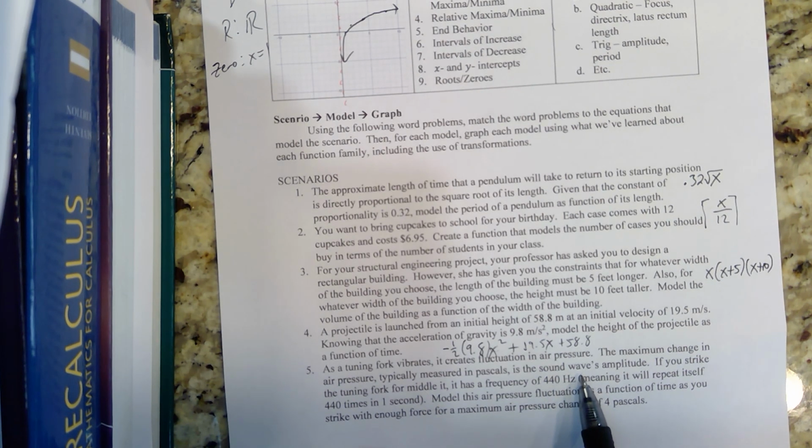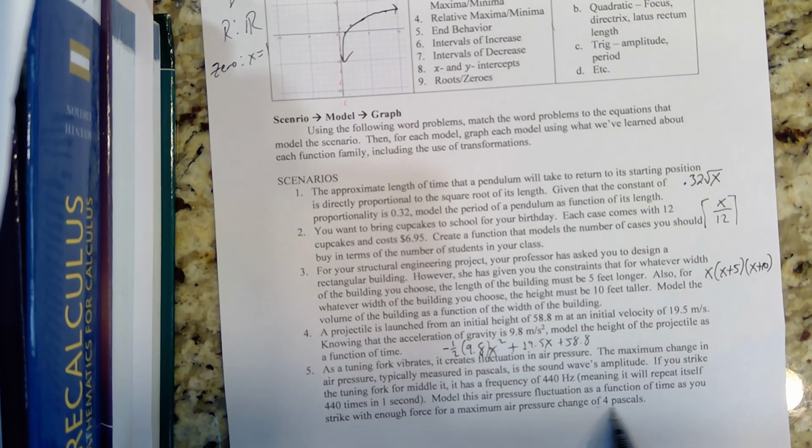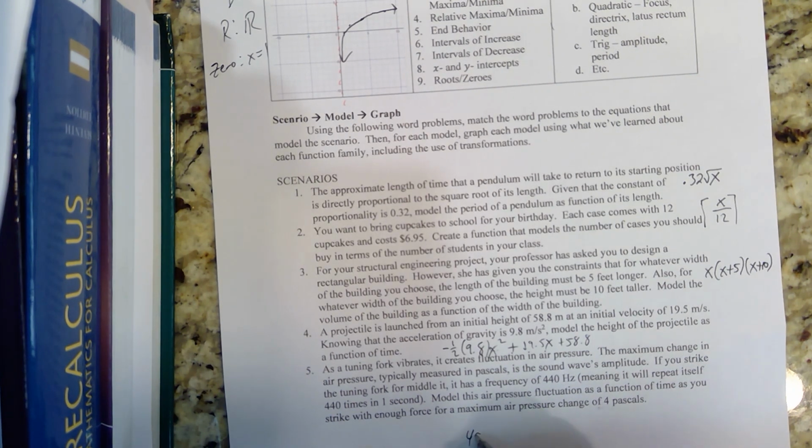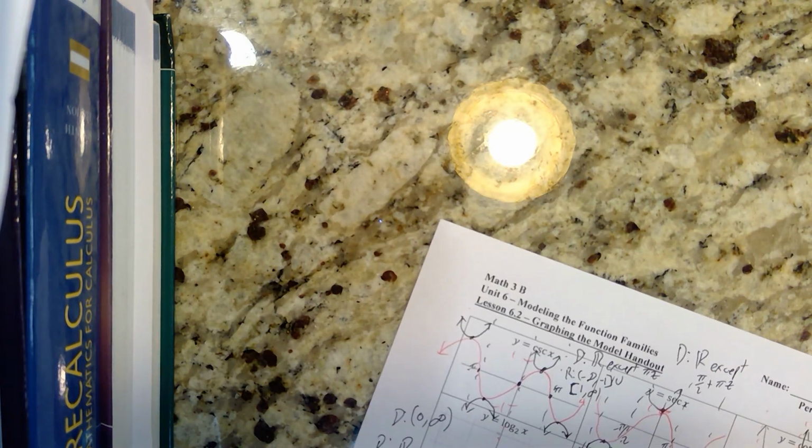Okay, number 5. Sound wave. So that tells me sine or cosine right there. Okay, and we have a height or amplitude of 4. So A is 4. Talking about sine. And 440 hertz, that tells me 880 pi x. Okay. All right, moving on to our next page.